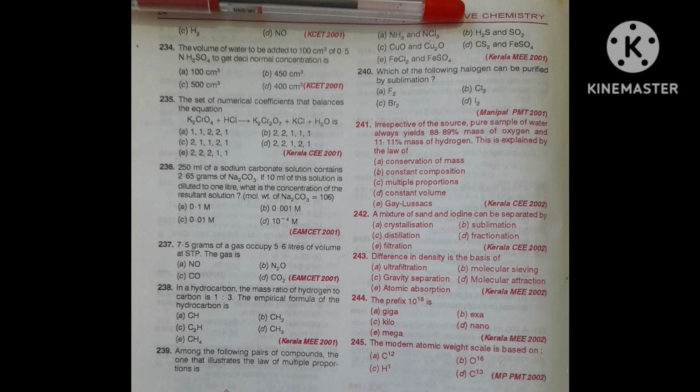Now the next question, 244. The prefix 10 to the power 18 is: first, giga; second, exa; third, kilo; fourth, nano; fifth, mega. Quickly you can tell in 3-4 seconds easily. By seeing you can tell. It is a fact, based on fact.